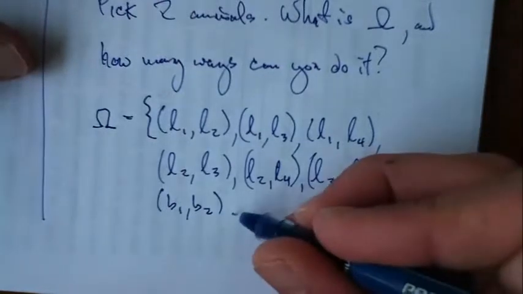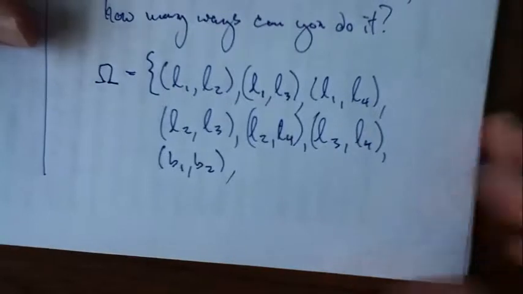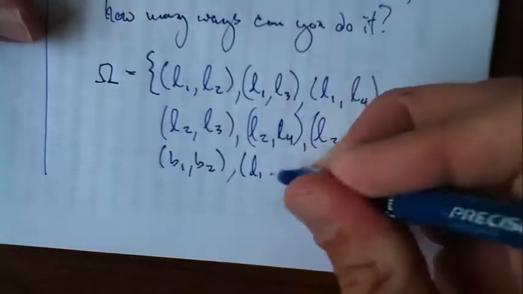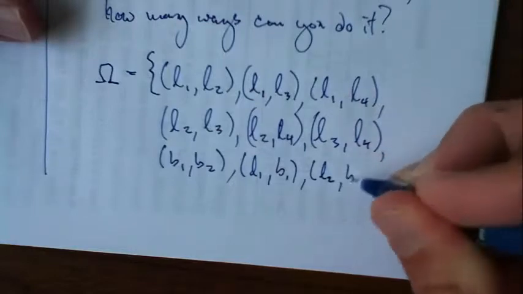What else could I do? That's it, right? No, I could also pick a lion and a bear, or a lion and a bear, or a lion and a bear.